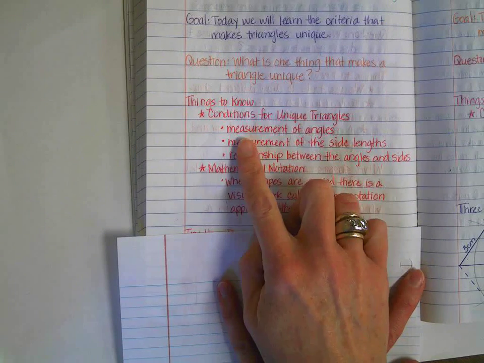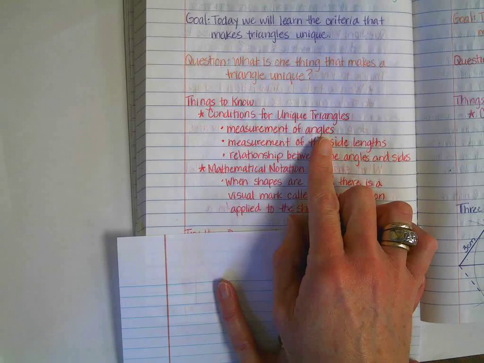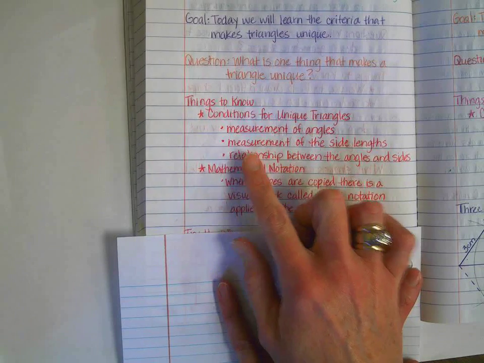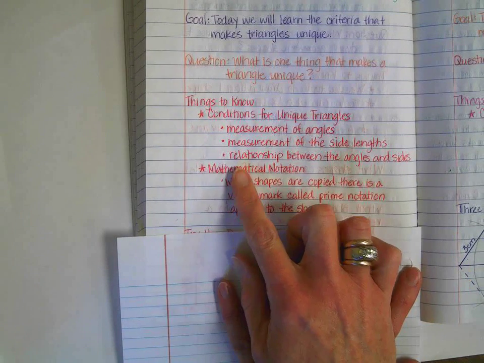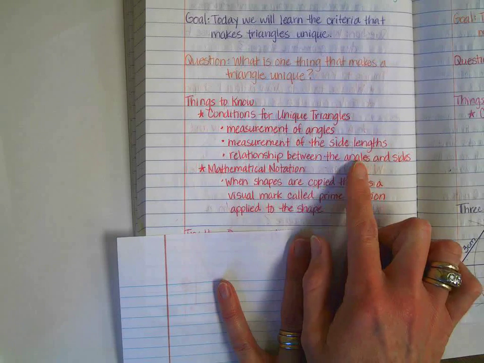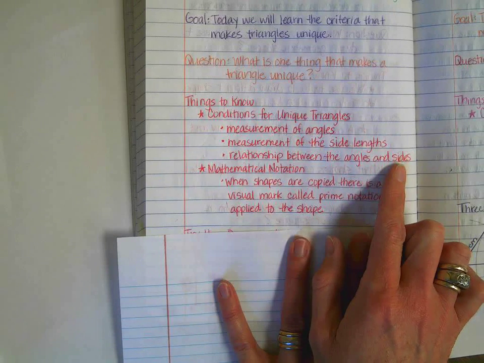The first thing that you need to be aware of is the measurement of the angles. The second thing is the measurement of the side lengths. And the third thing is the relationship between those angles and the sides.